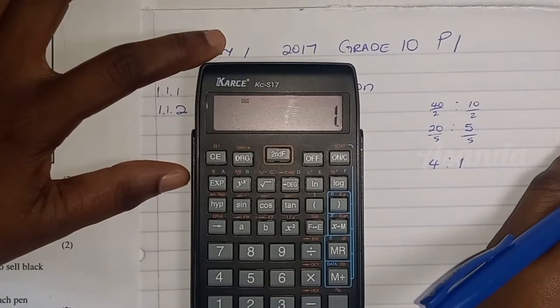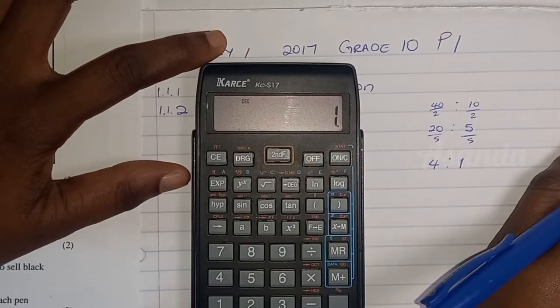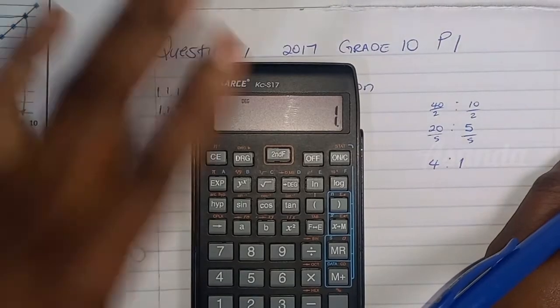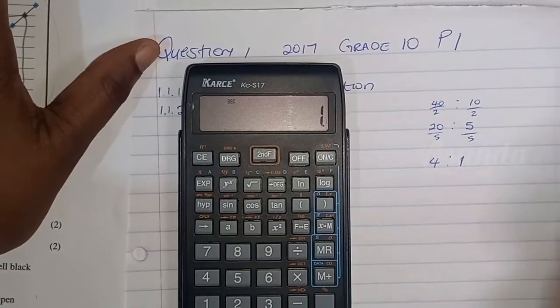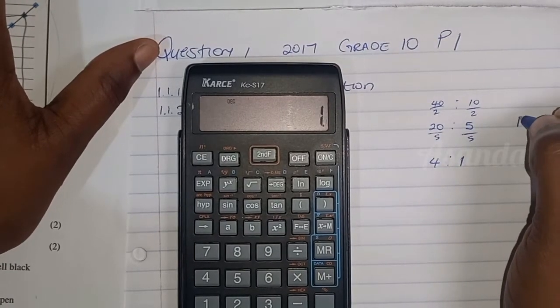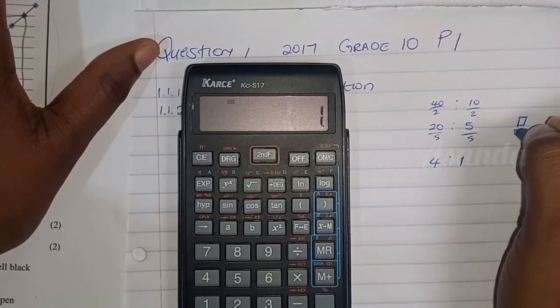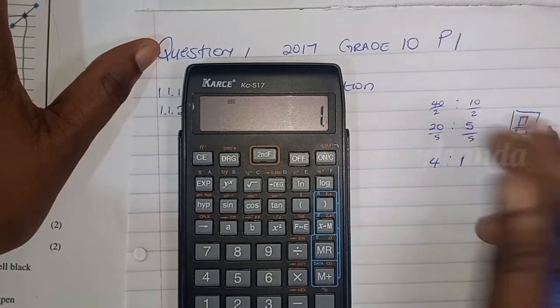So that's how you manually simplify a ratio or a fraction. But you can also just use your calculator. Your calculator has a button that's like this. So just enter 40.